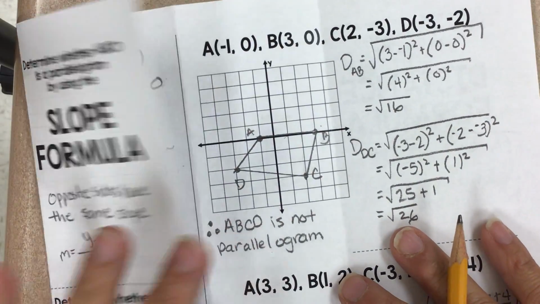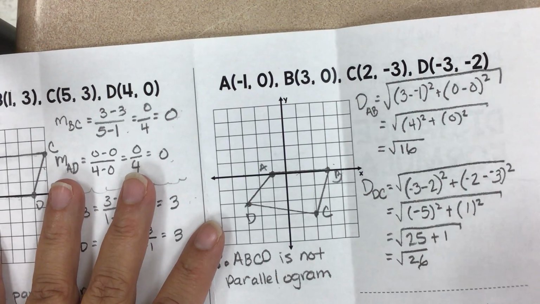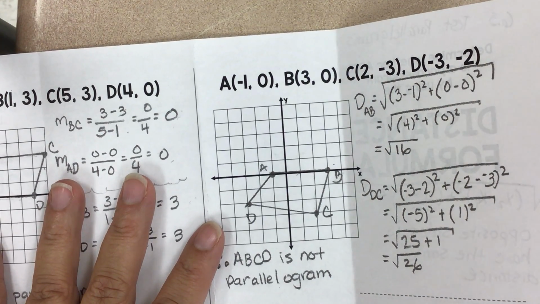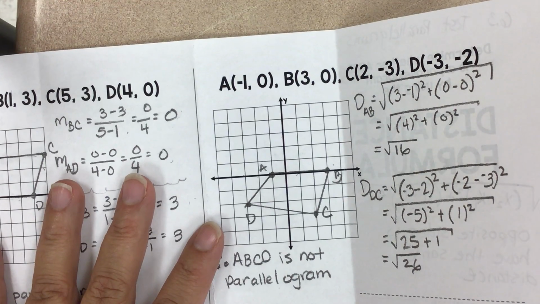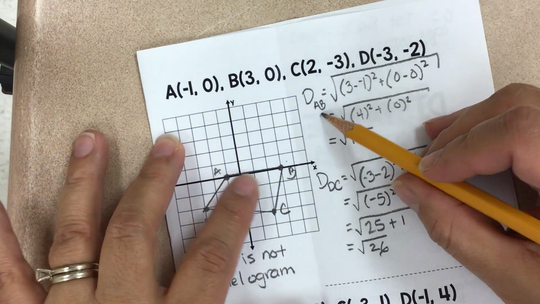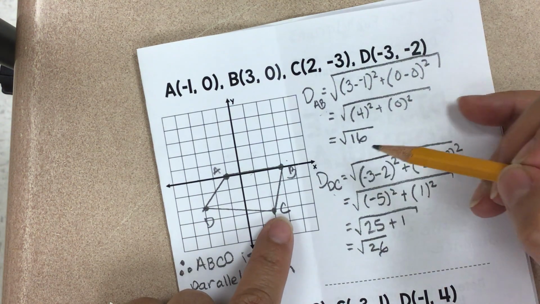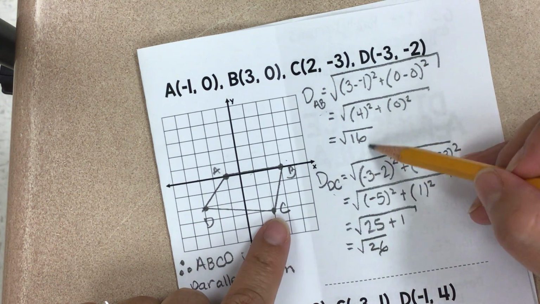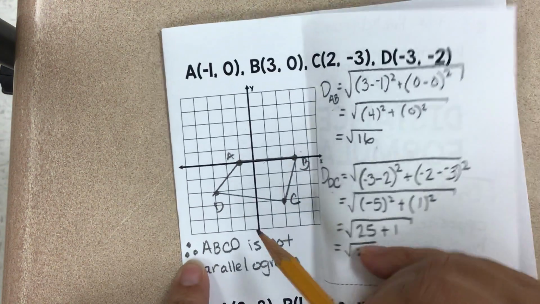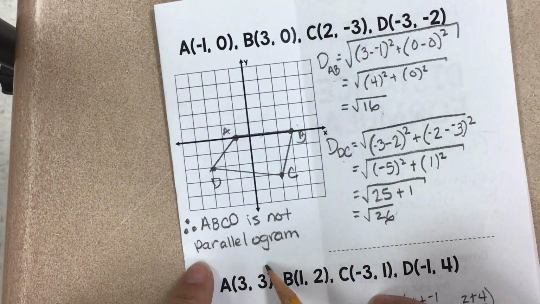So we find the distance of all the sides. To prove it, you have to check all the sides, and opposite sides are supposed to be equal. But to disprove it, you just need one pair of sides that doesn't work. So for example, I found the distance of AB and the distance of DC, and they're not the same. Therefore, the quadrilateral ABCD is not a parallelogram.